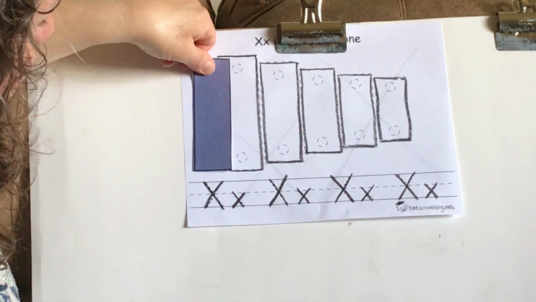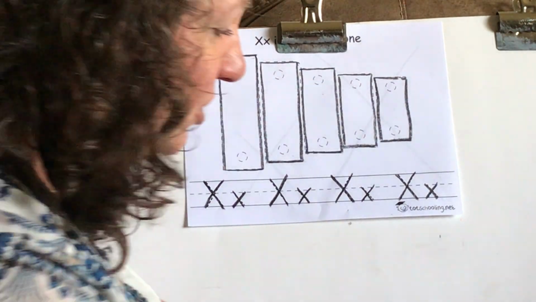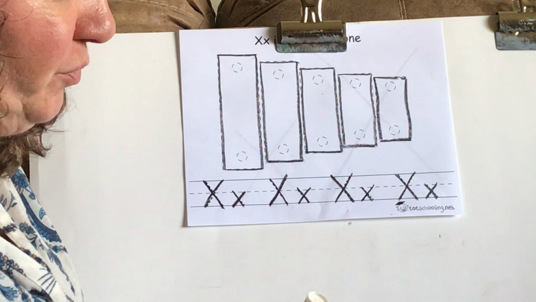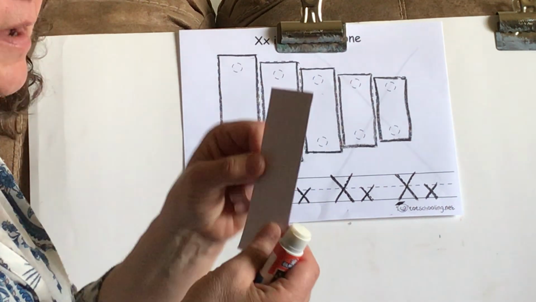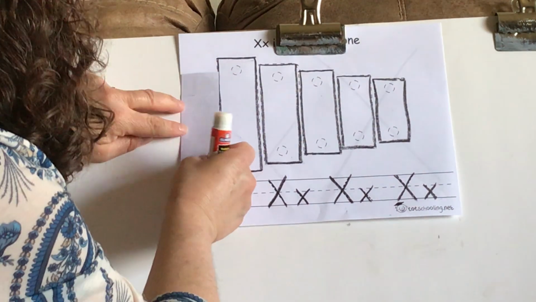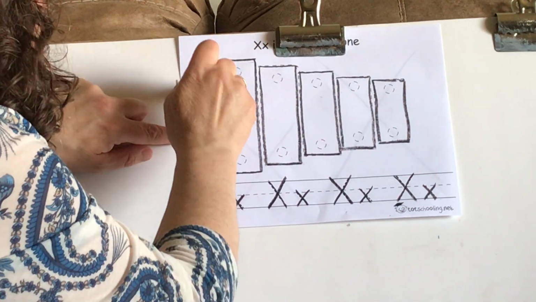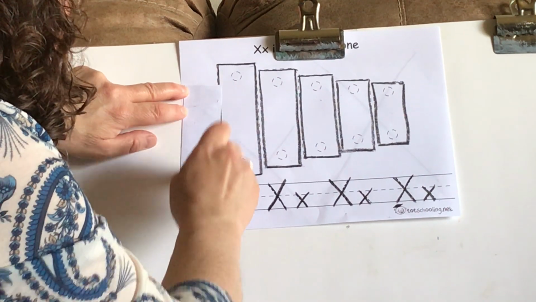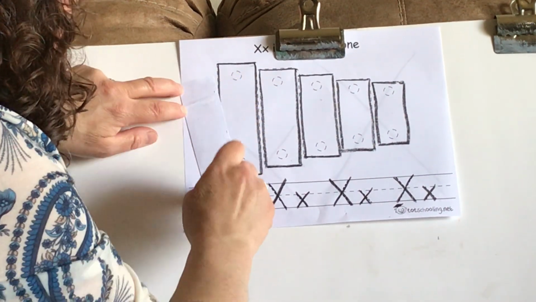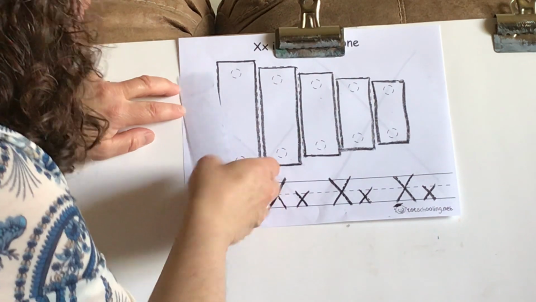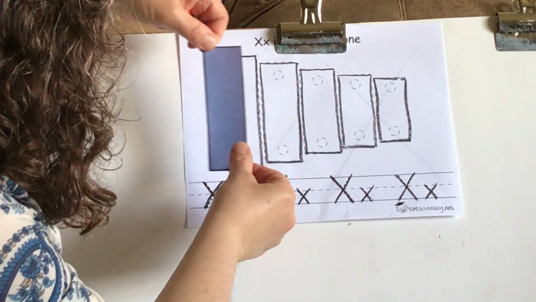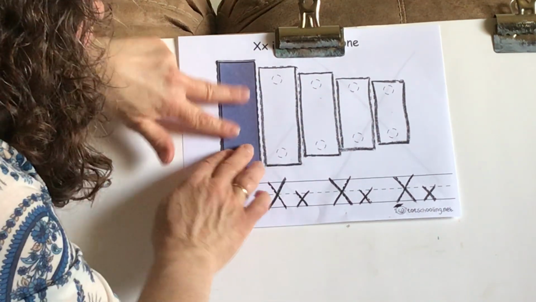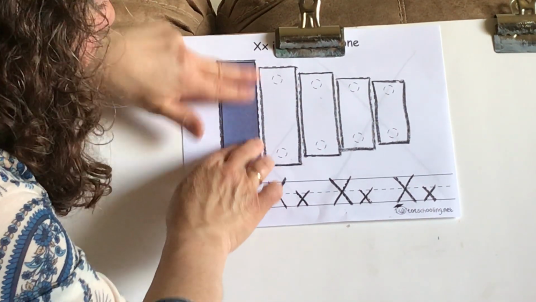Okay, you want to match the size. So it's going to go right in there. So we're going to take our glue, and you can either put the glue on the back of your rectangle, or you could put it inside the big space, either way, okay? But we're going to put the glue, and then we're going to fit this in just like a puzzle, okay? So let's put it in, and you want to line it up and fit it inside the lines that we traced. Okay, so there is our blue.